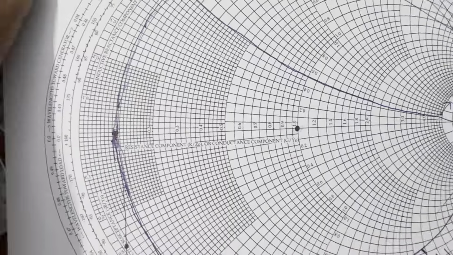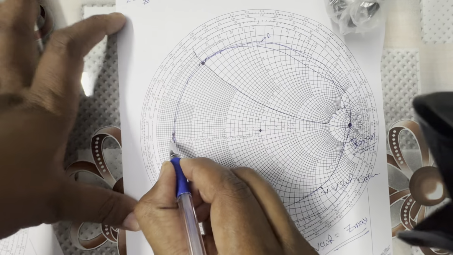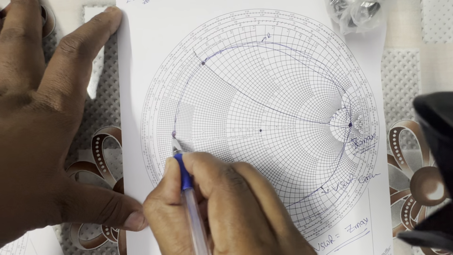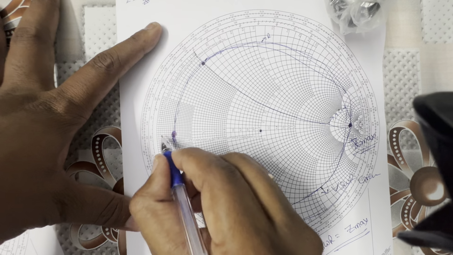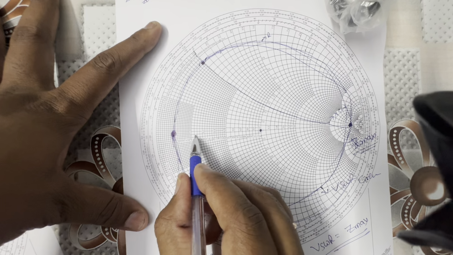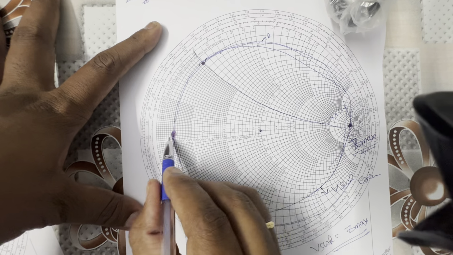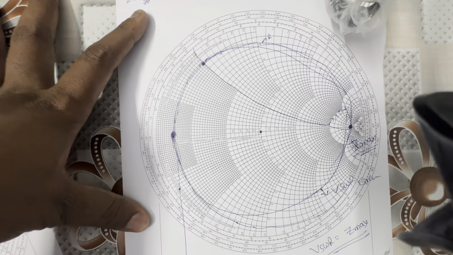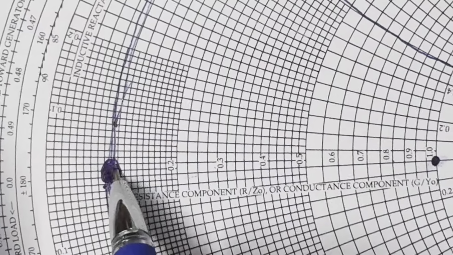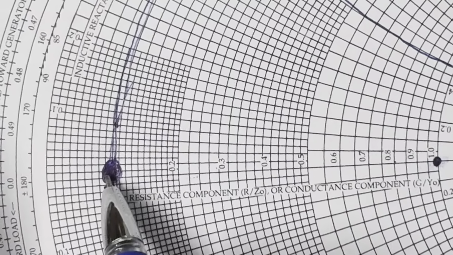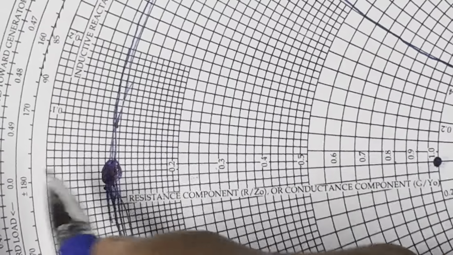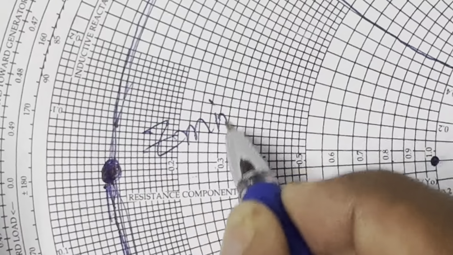And at the same time, Z minimum is this point, where the VSWR circle touches the center line. It is the Z minimum.